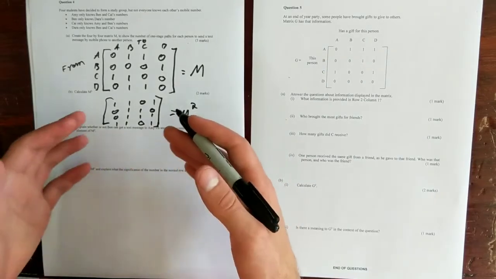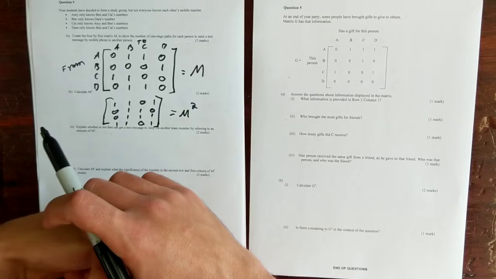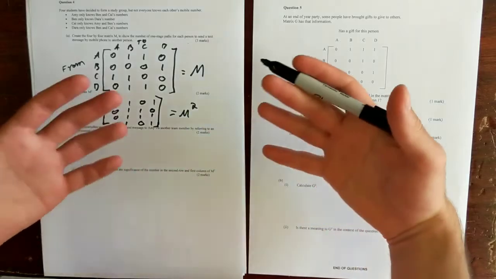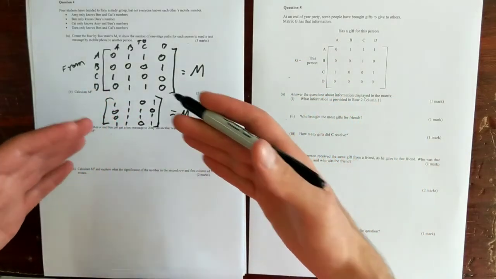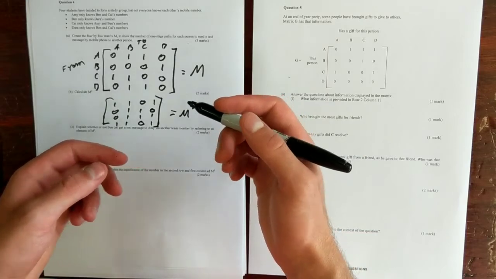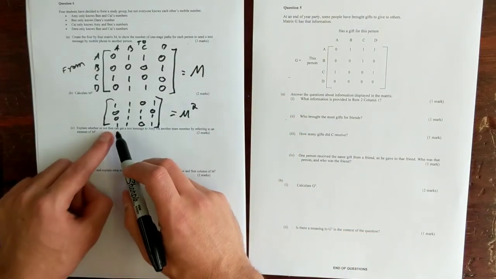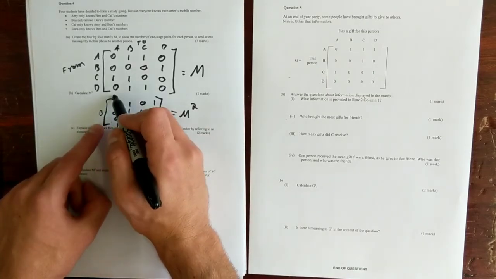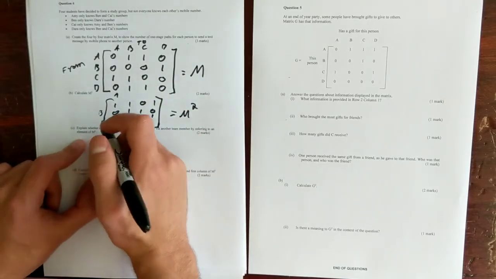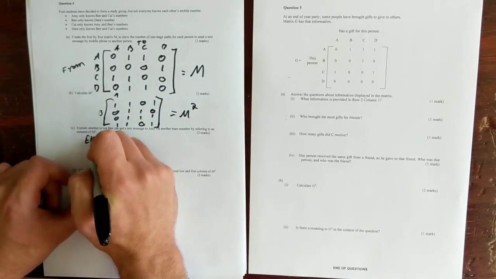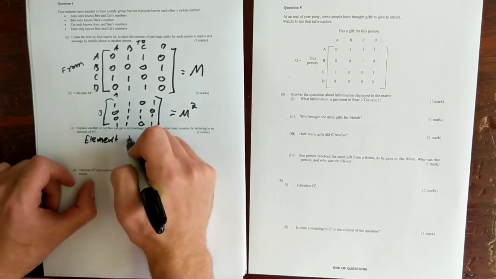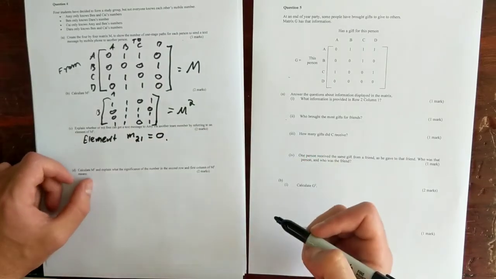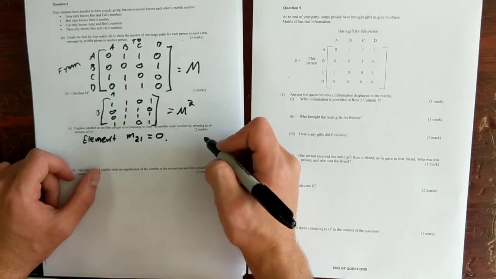So this M squared, the same way as with my route matrix for pathways between towns, now refers to the number of two-step ways that we could get a text from one person to another. So to get a text message from Ben to Amy, that is element M, row 2, column 1, that equals a 0 for the M squared matrix.